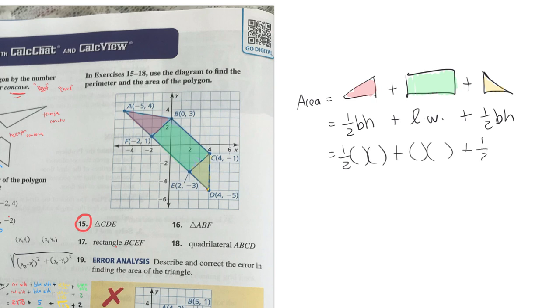Kind of doing all of this at once. This might be different stylistically than the way the teacher explained it, but I like this the best. So 1/2 base times height of the red triangle. Well, what is the base here? Unfortunately, we would need the distance formula for that, and we would need the distance formula for this height as well. So this base, which I'll make blue, is this part here. And that base would be a matter of using the distance formula.